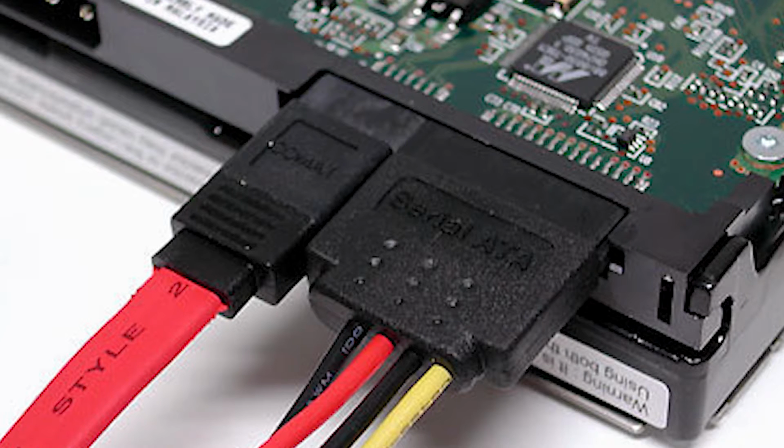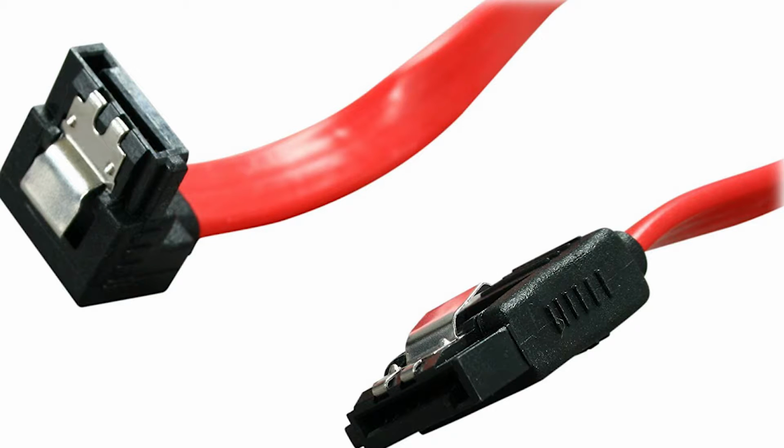These storage devices are connected to the motherboard via a cable, or a SATA cable if it's a hard drive or SSD. Your optical drive is also connected in the same way through a cable or SATA cable.